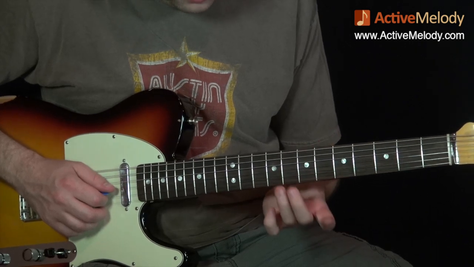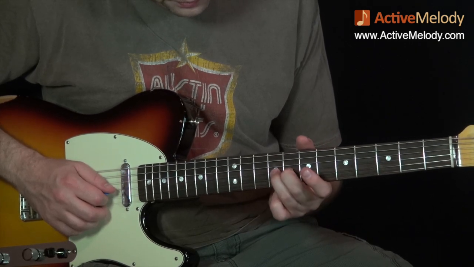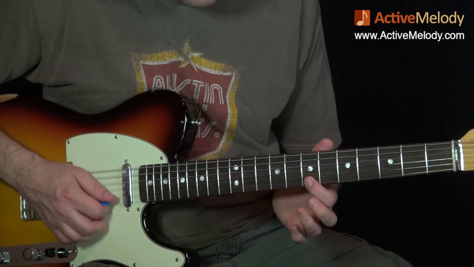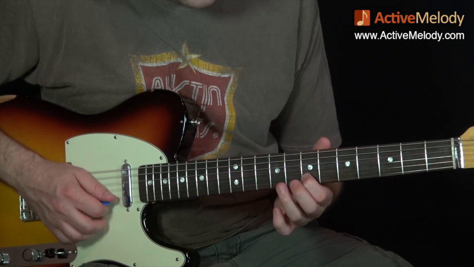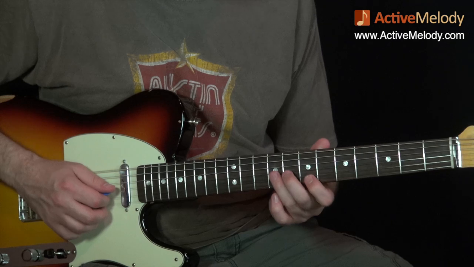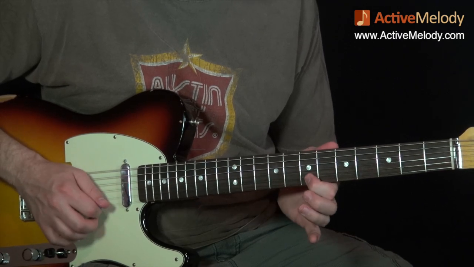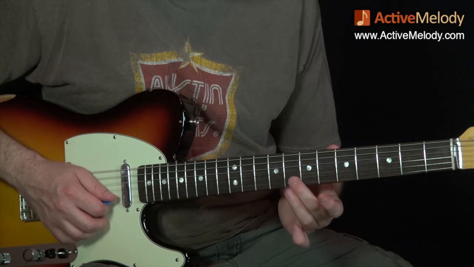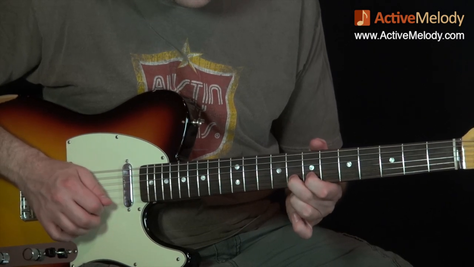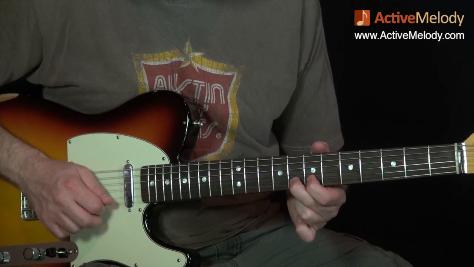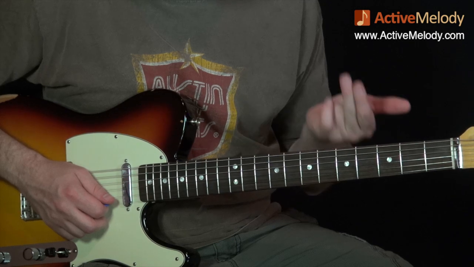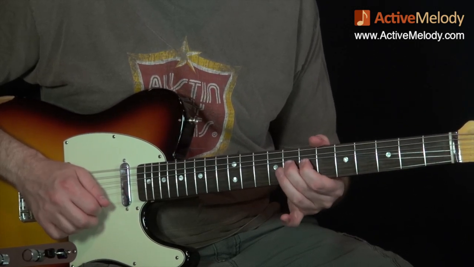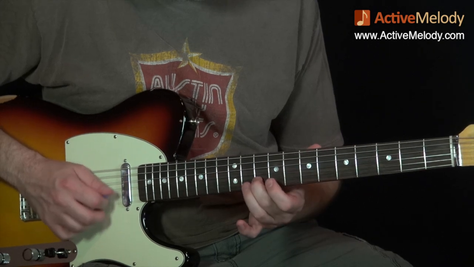I'm going to start here on the 9th fret 3rd string, do a full bend, then I'm going to come up to the 7th fret 2nd string, so I'm matching that note. Here also the same note. Then I'm going to come to the 8th fret 2nd string, and then I'm going to take both of these fingers and do a full bend here starting on the 8th fret 2nd string. Here I'm matching that note.